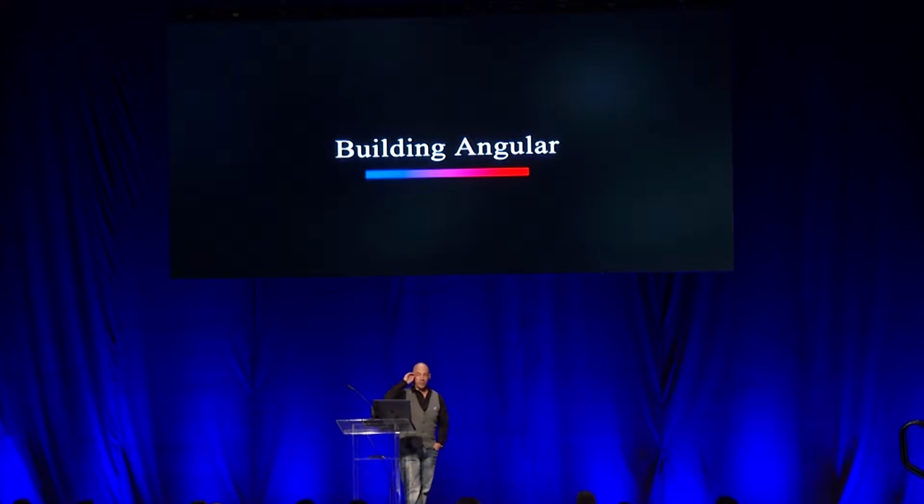So we're going to start off with one of three angles. The first angle is how do we build Angular code, first of all. We'll start with the code itself, and then we'll look at how do we migrate it into the cloud.